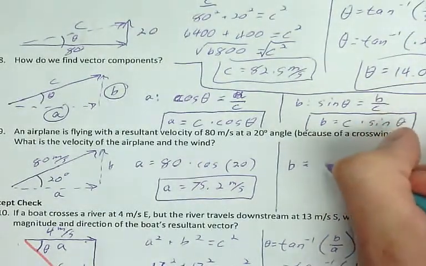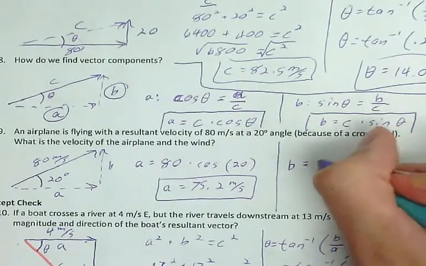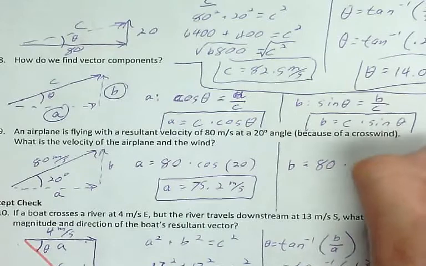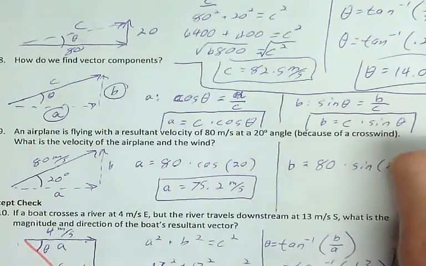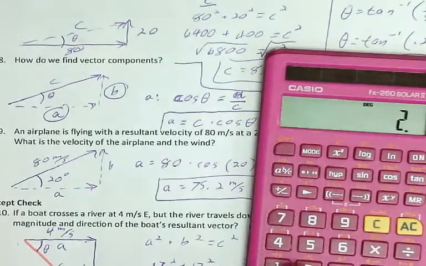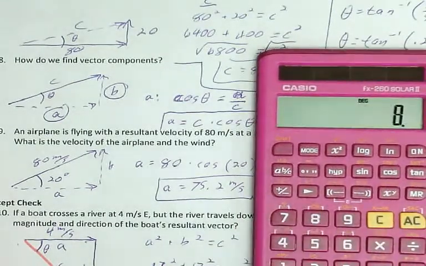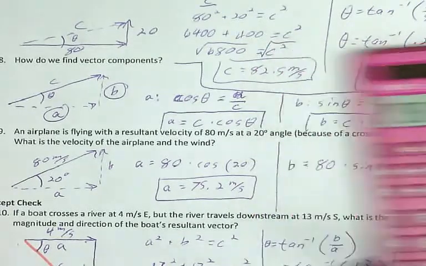All right. So solve for B is going to be sine. So it's C, which is still 80, times the sine of 20. So now I do the sine of 20 times 80, 27.4.